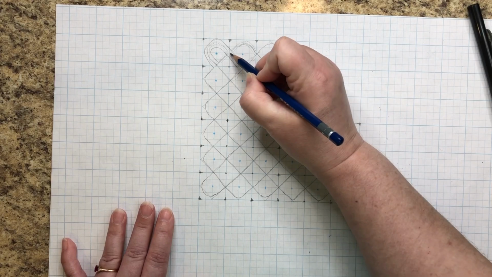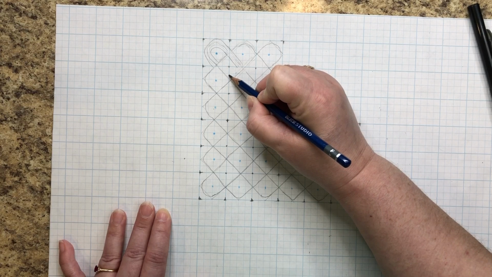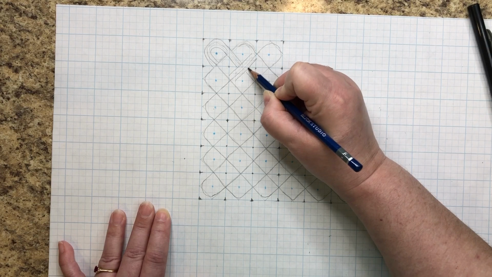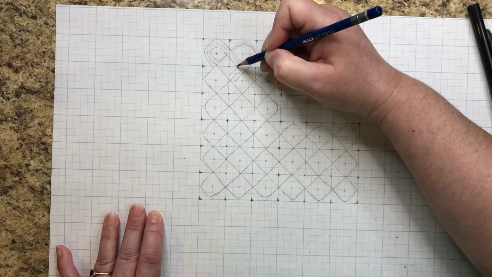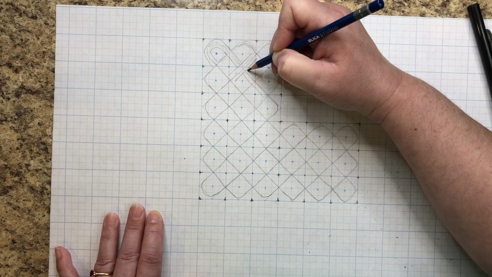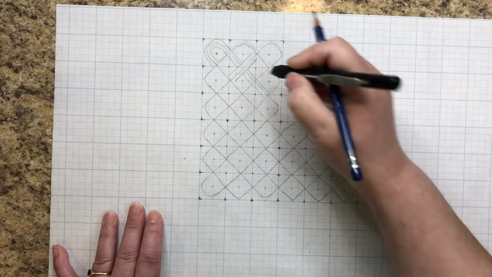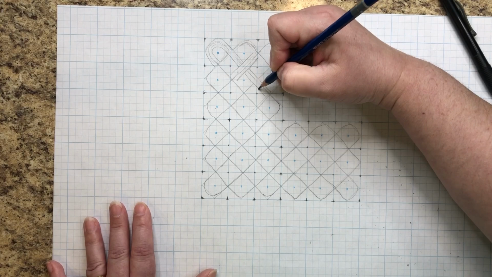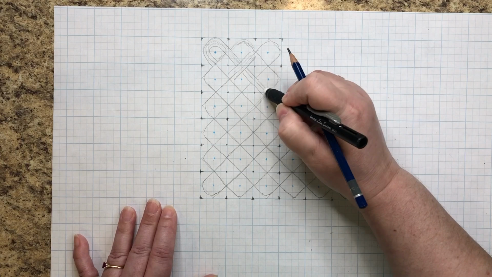All right, and if it went over this line, it's going to go under this line. So you need another line here. Now it's going to go under this line. That means it'll go over the next one. It's going to go under this one because it went over that one.